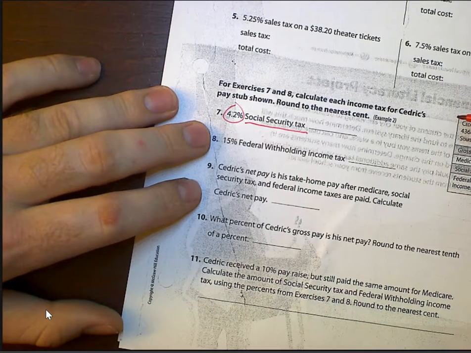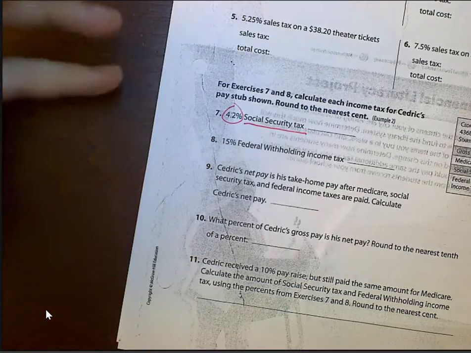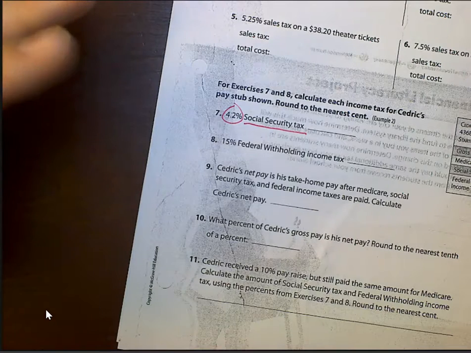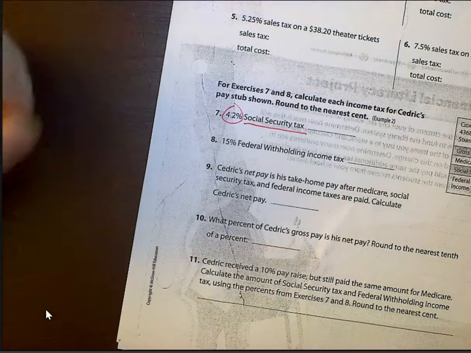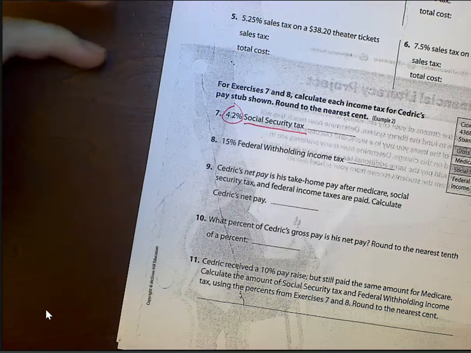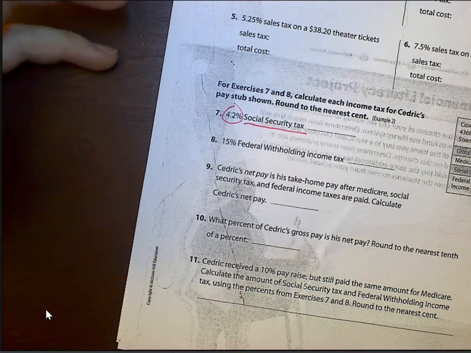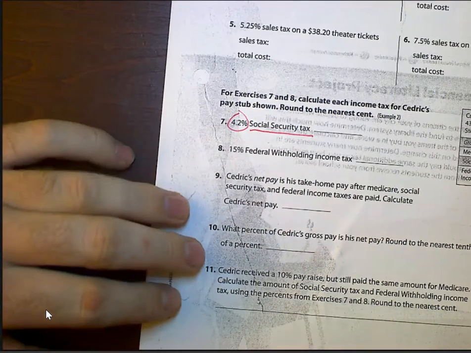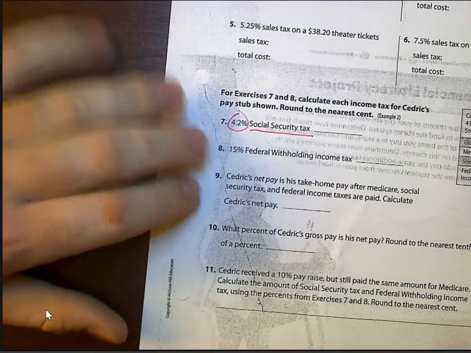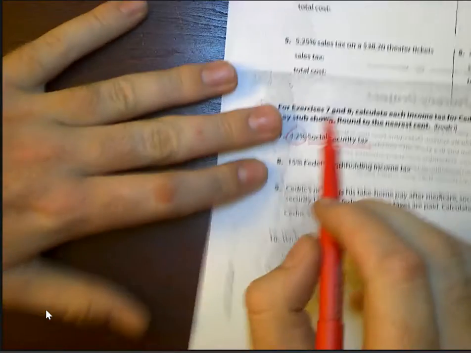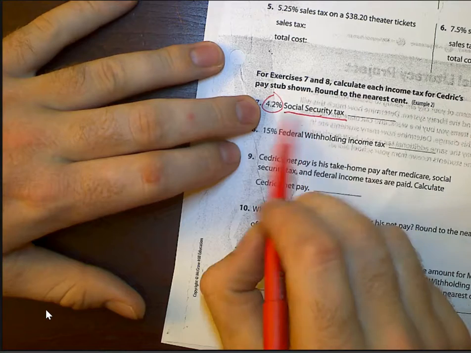So the difference between income taxes and sales tax is income tax it's taxing the money that you make. So salary, wage, checks, whatever form of income somebody makes, the government's going to take money out of that to pay for who knows. They say it goes towards good things, but it's hard to tell sometimes. But anyways, you can find out how much that tax is by doing the exact same thing that we did up here. So they said the Social Security tax is 4.2%.